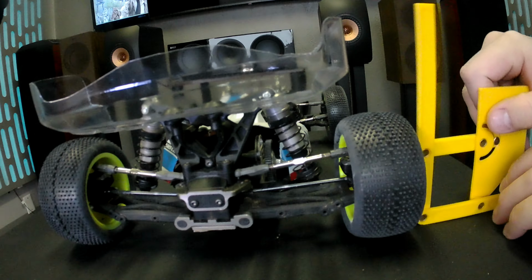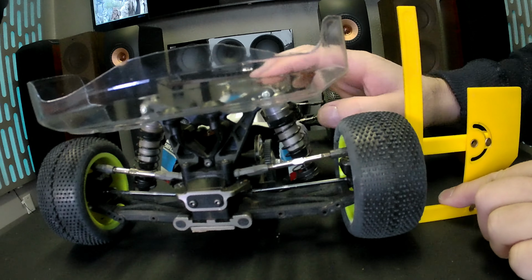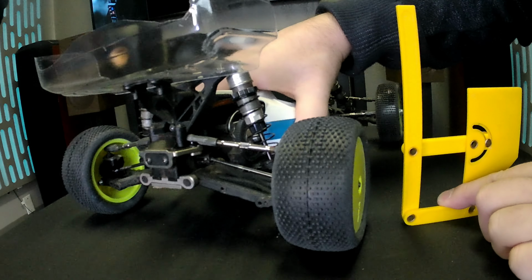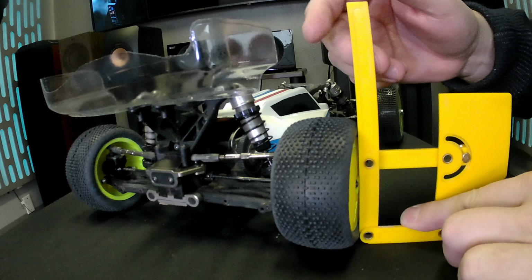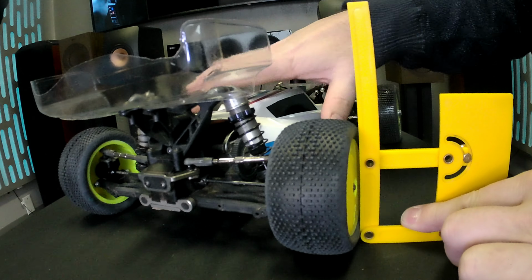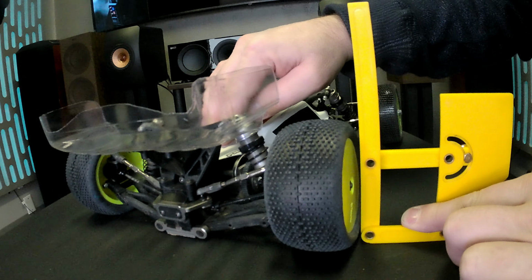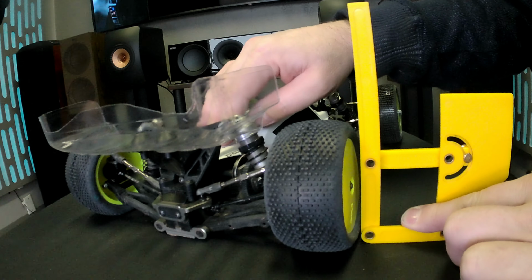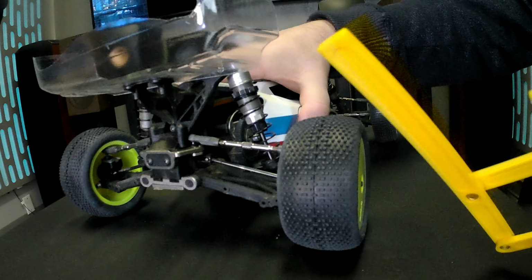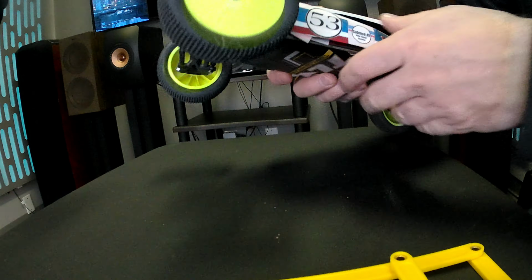And then if we do this same thing on the other side, we've got the static camber, and then as we push it, that camber gain is going to be different, right? You can adjust that by shortening and lengthening. I'm just going to come back to the main camera here.